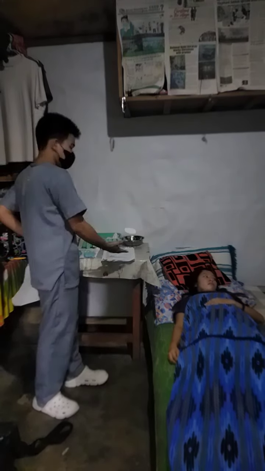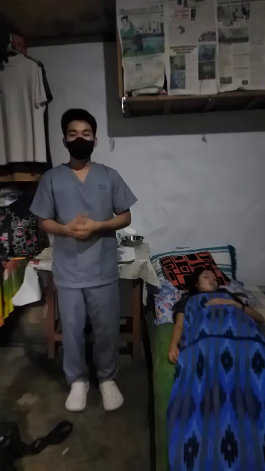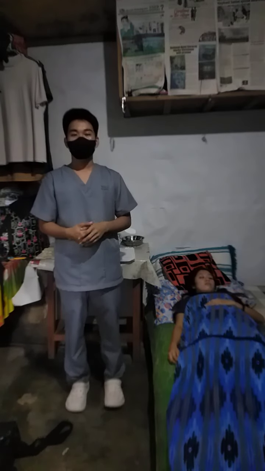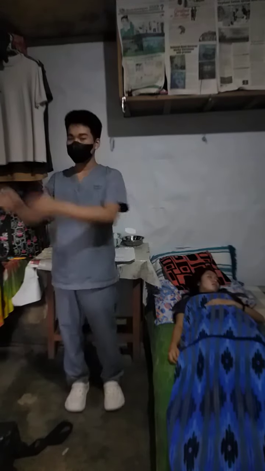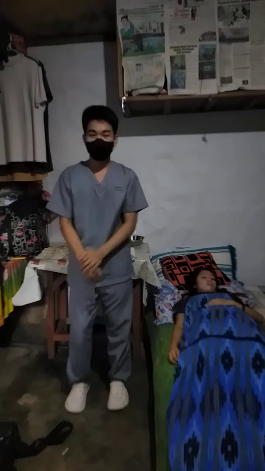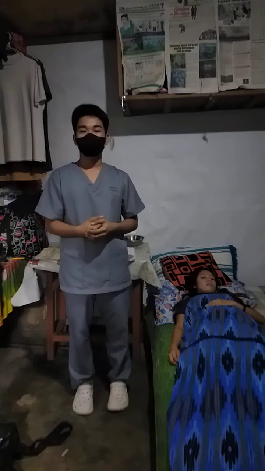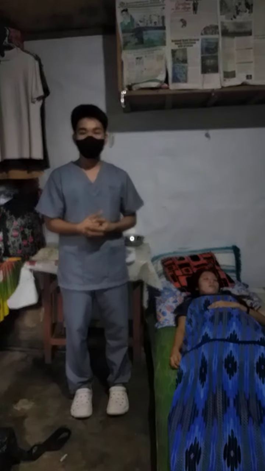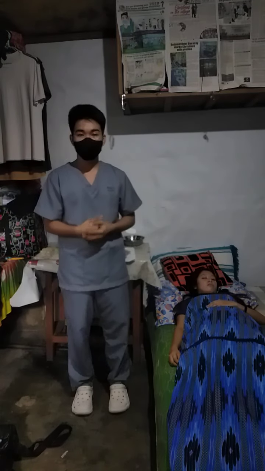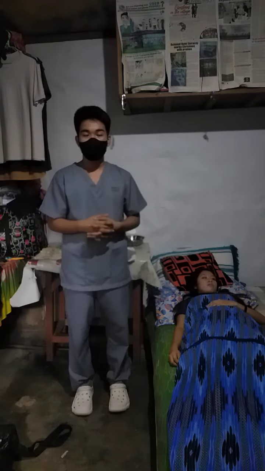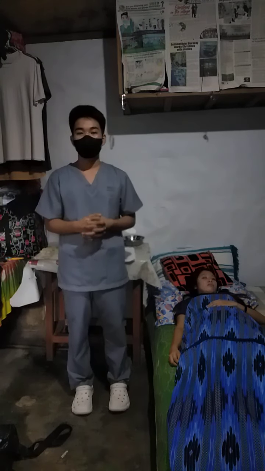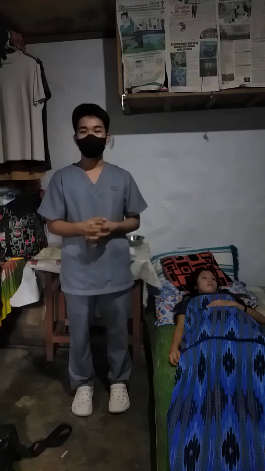So, next is to close the patient's bedside curtain or door to provide privacy. Raise the bed to a comfortable working position. Assist the patient to high Fowler's position or elevate the head of the bed 45 degrees if the patient is unable to maintain an upright position.